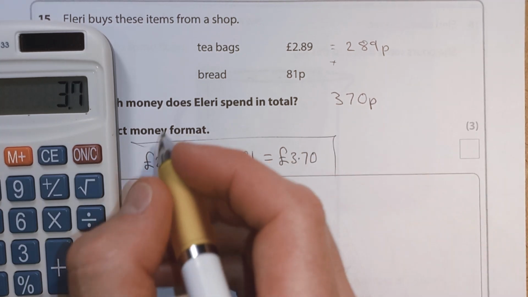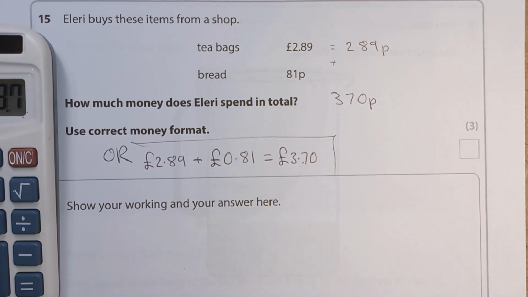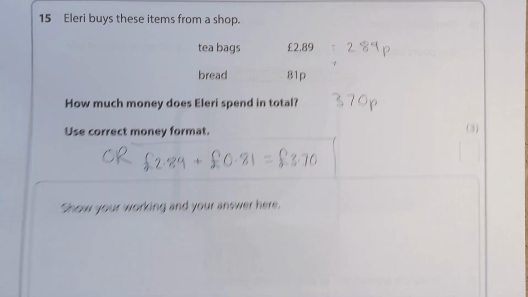Okay, so this is an option. Either one of these is going to give you the right answer, and you'll get the marks. Either one. Don't do both. Pick the one that you're more comfortable with. You can do it the other way to check if you want to. That's fine.